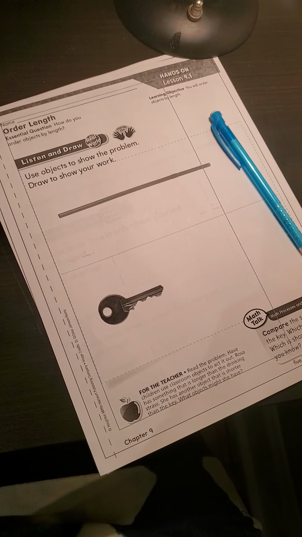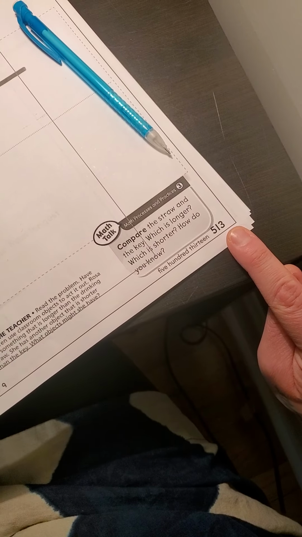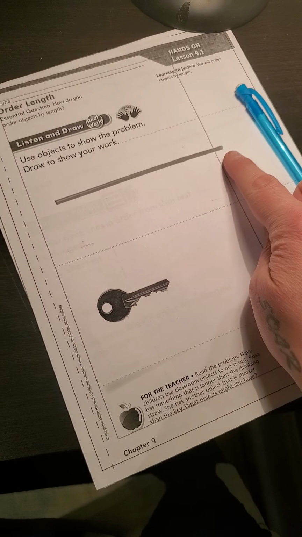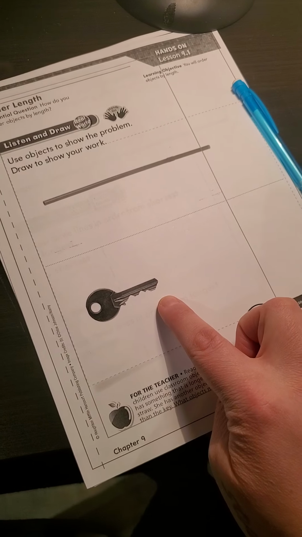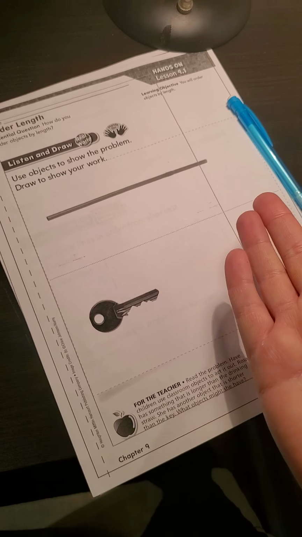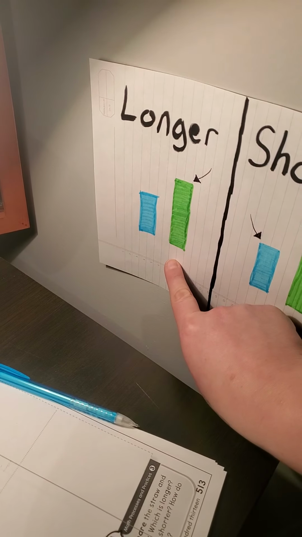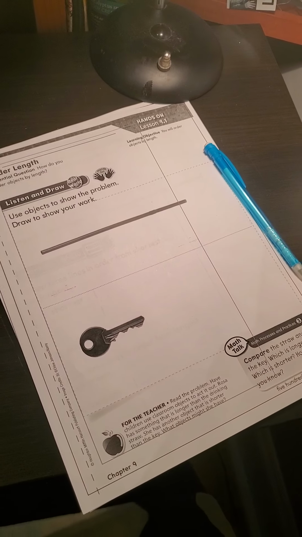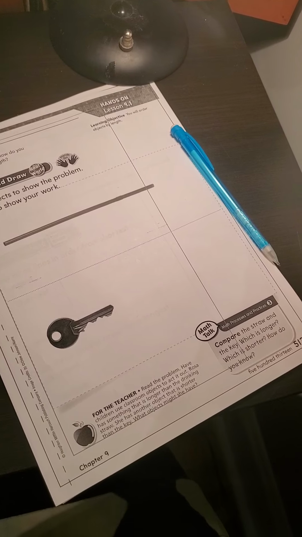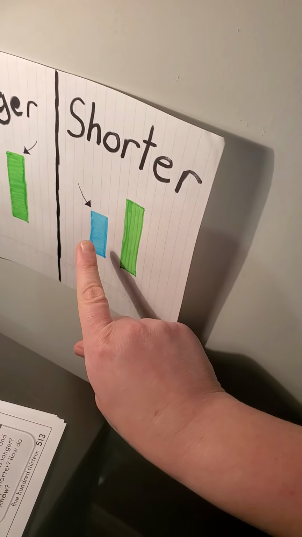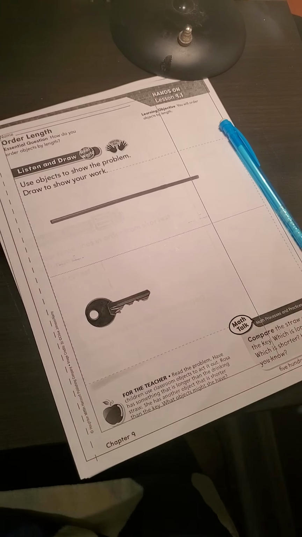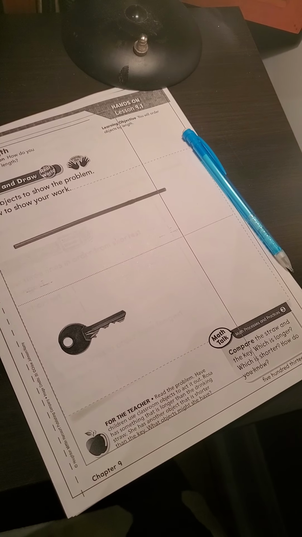On our first page, 513, we have two objects, a straw and a key. Which of these objects is longer? The straw. Very good. Which of these objects is shorter? The key. Very good job.